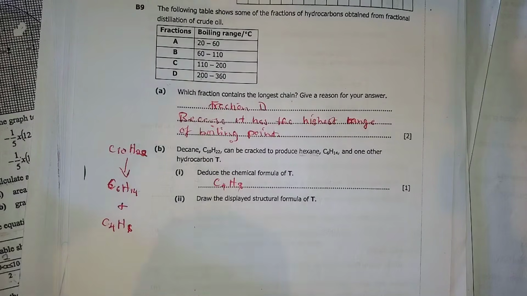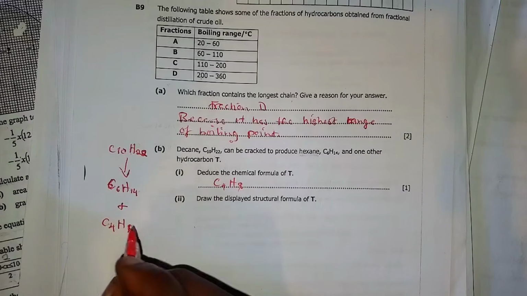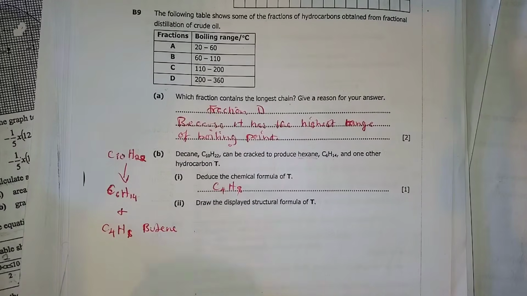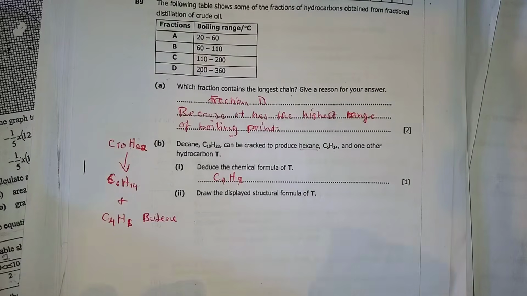What is the name of this substance? This is butene. This is an alkene. Now we are asked to draw the displayed structure formula of T. Okay, no problem.